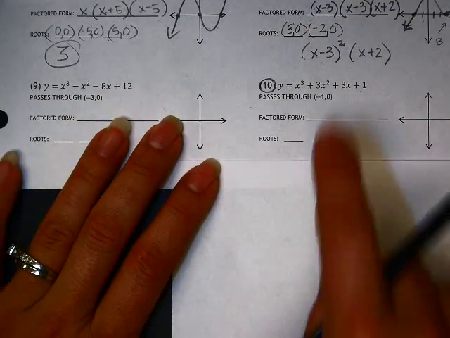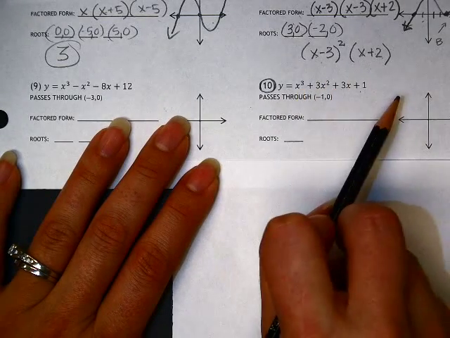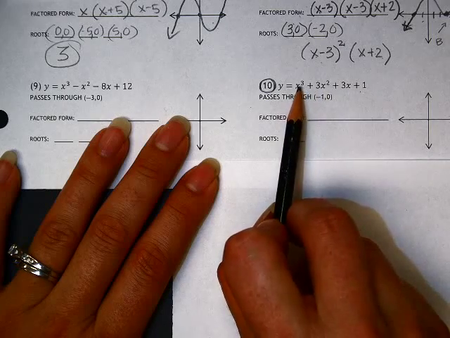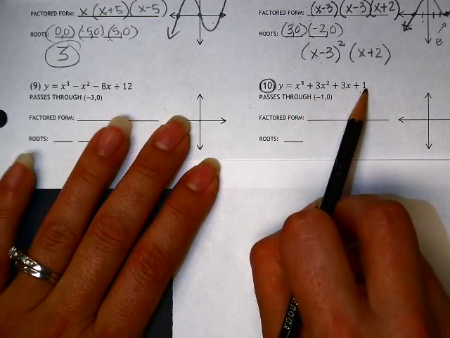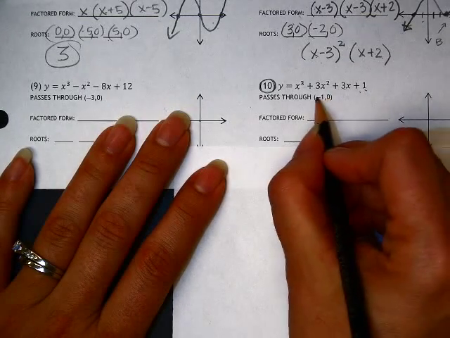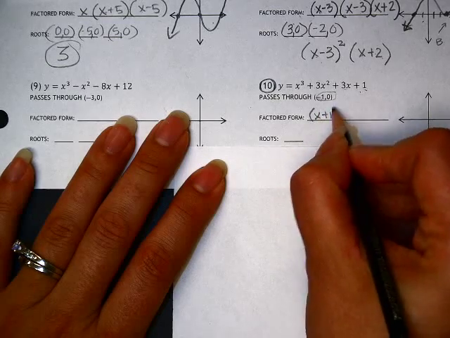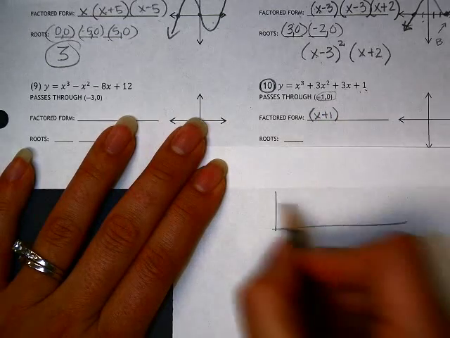We're going to go ahead and do one more. So we'll go ahead and do 10 as well. 10, again, I look to see if I can factor by grouping. I see 1 and 3, but 3 and 1. So those are not in the right order. Factor by grouping isn't going to happen for us, but that's okay. If this is a root, then my factor is x plus 1, and that is what we need to divide.